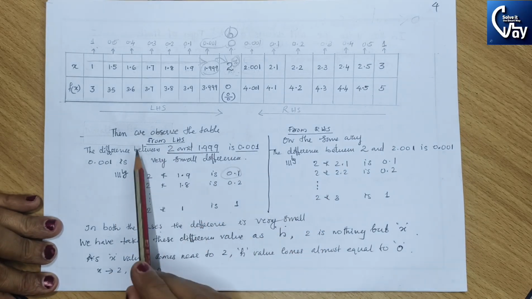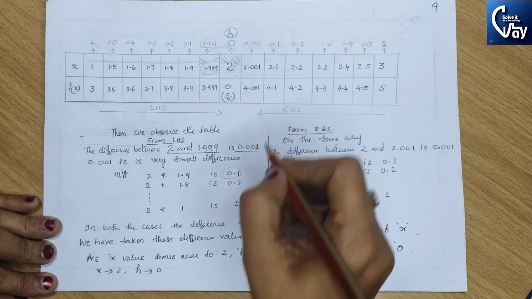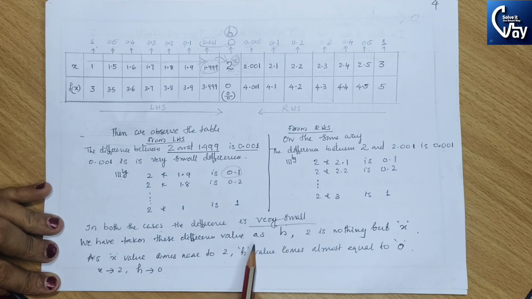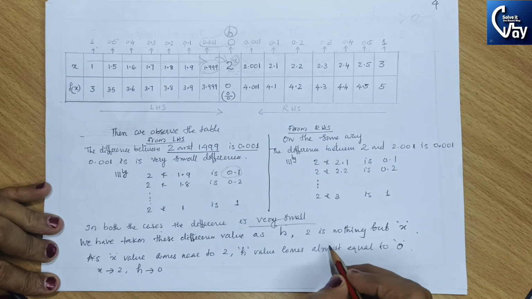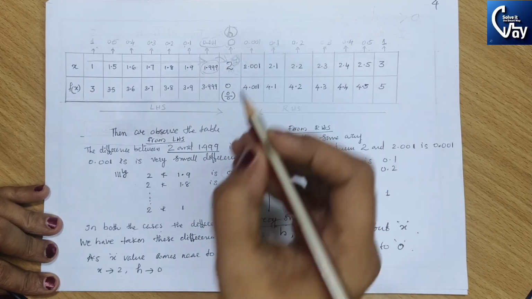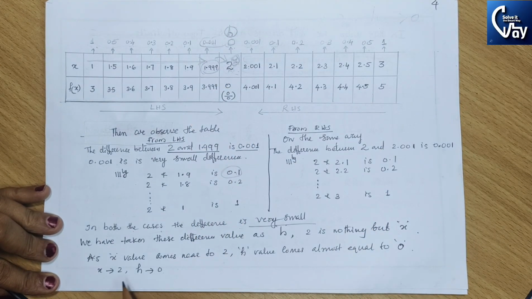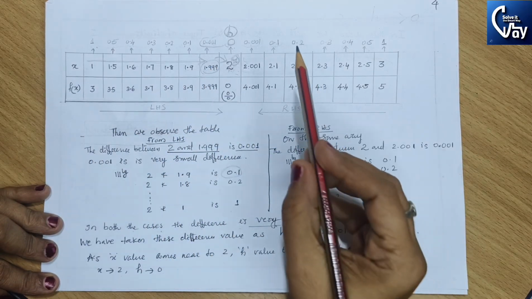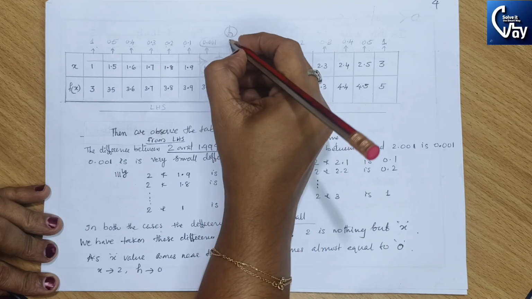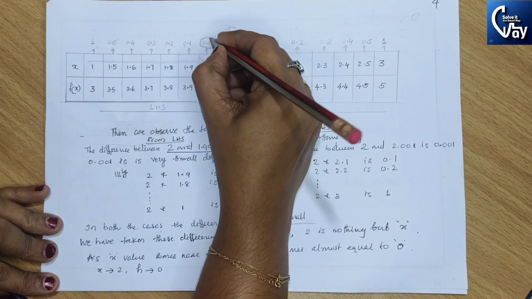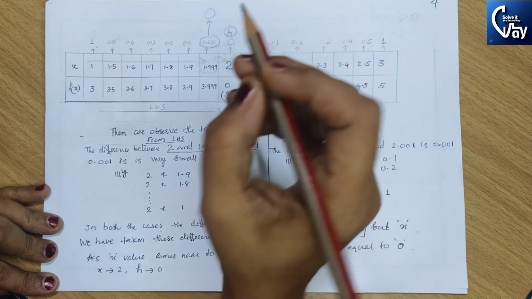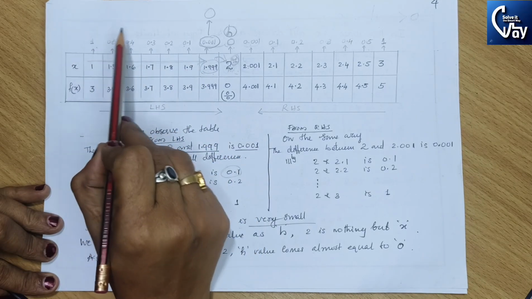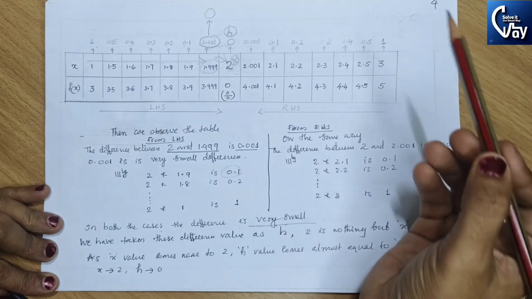In both the cases, the difference is very small. We have taken this difference value as h. Here 2 is nothing but our x. As the x value comes near 2, the h value comes near, 0.001 is very close to which value? 0. As the x value comes near 2, at that time the h value comes near 0.